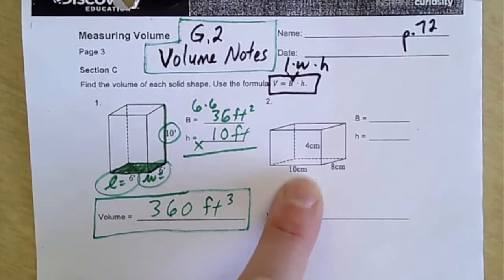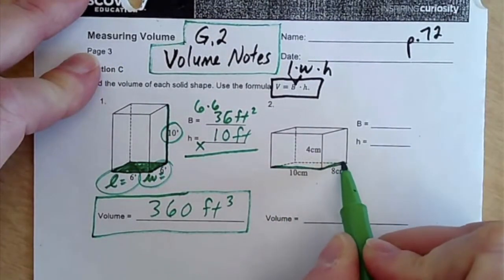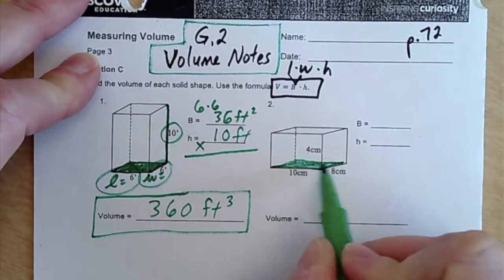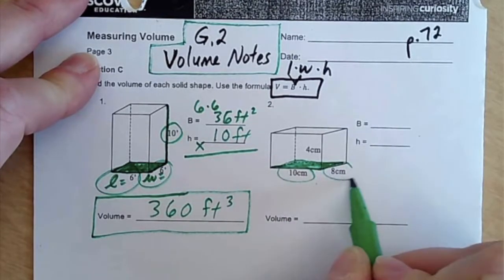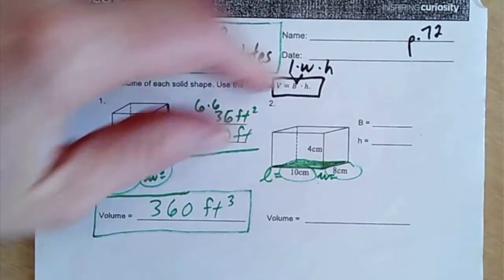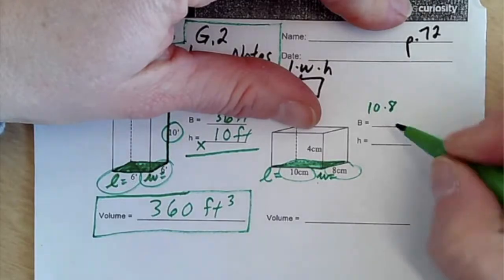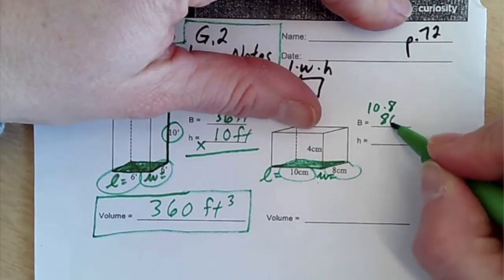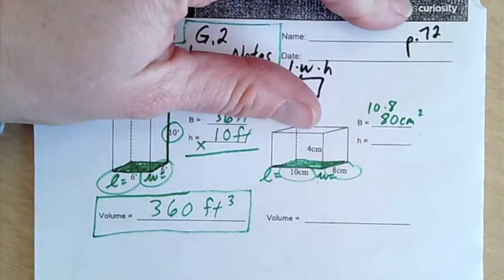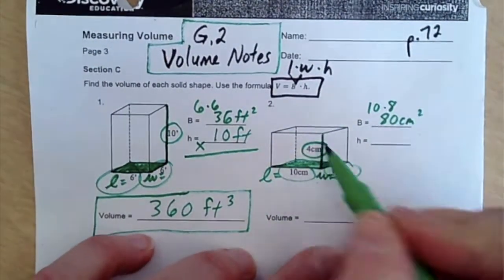So if I look at this, how do I get the area of the base? Well, if I trace the base, what it's sitting on, what would my length and width be? I would have 10 and 8 for my length and width. So 10 times 8, the area of the base, that's why it's a capital B, is 80, and this is centimeters squared for the area of the base. Times it by the height going up, and as I go up, I see 4 centimeters.